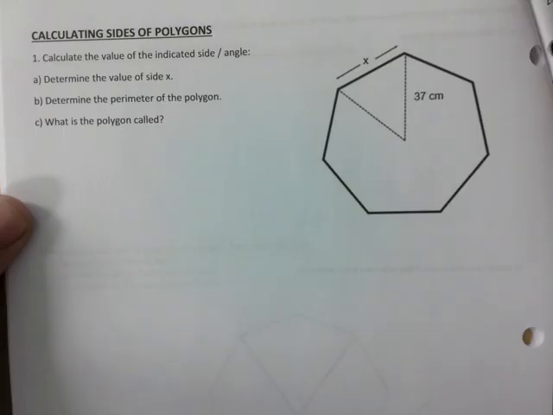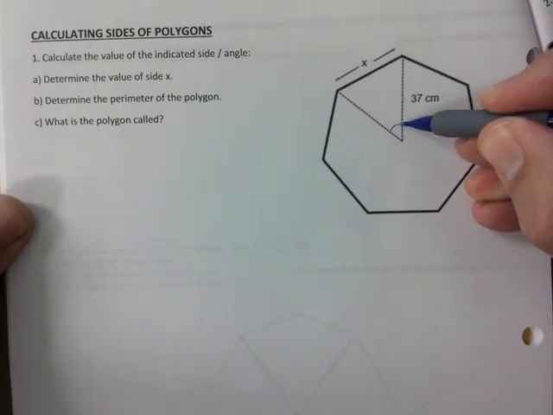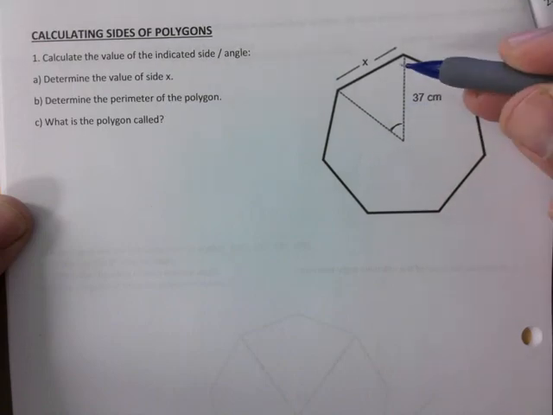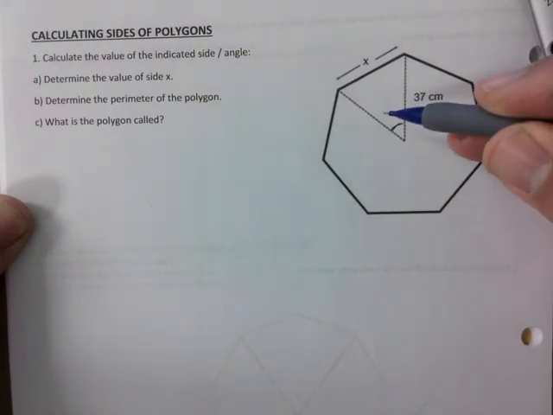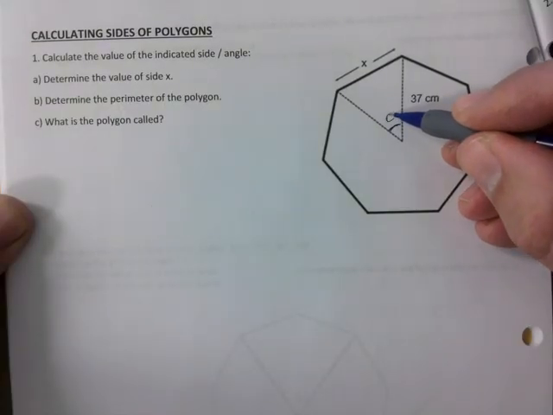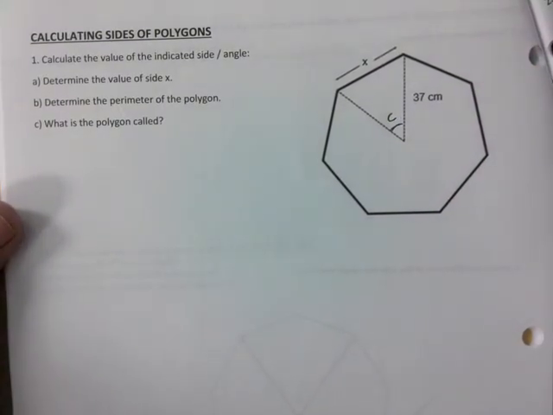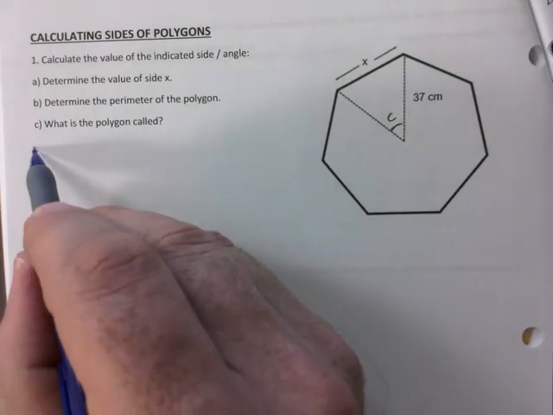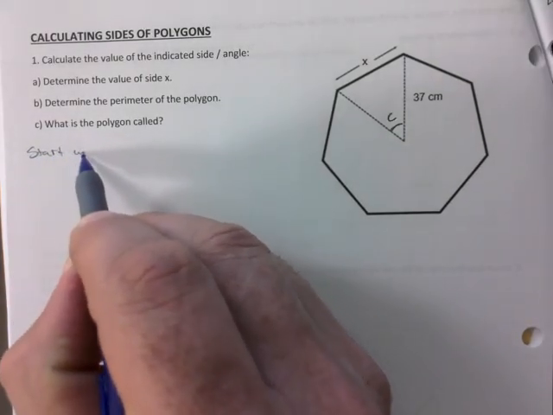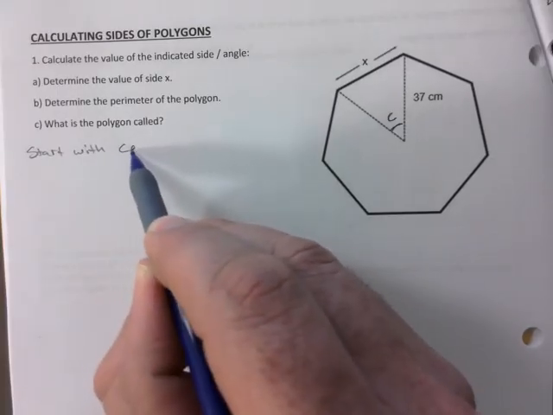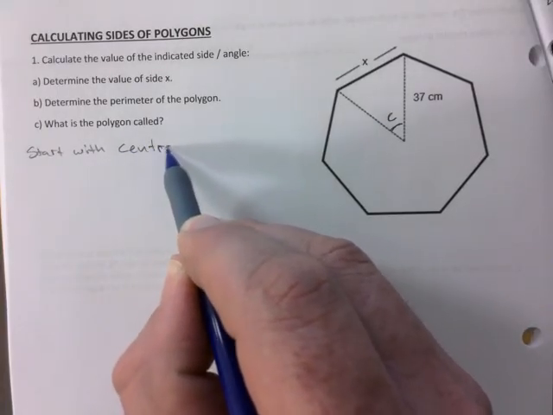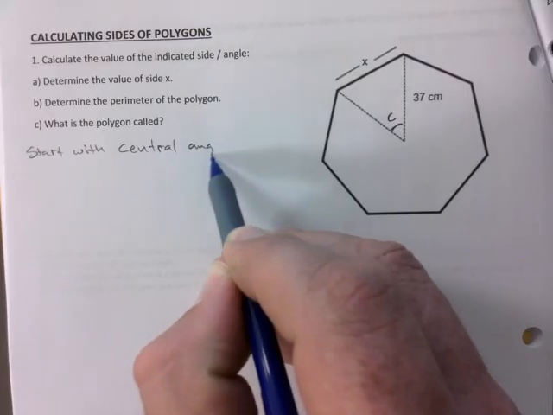Is there a way I can get an angle in there? Is it possible to get this angle in there? What angle is this when it comes to the polygon? Central angle, yes. So let's do that first. Start with central angle in this case.